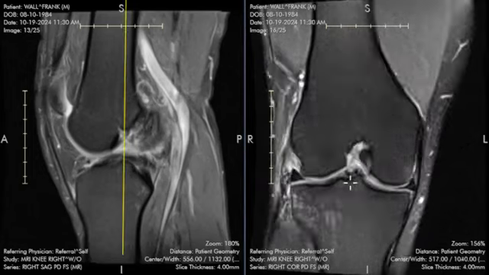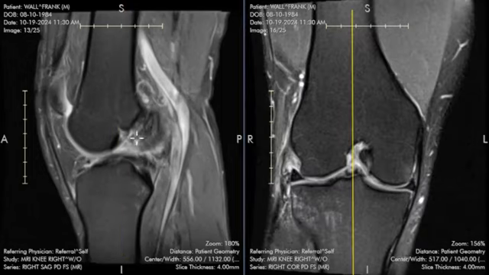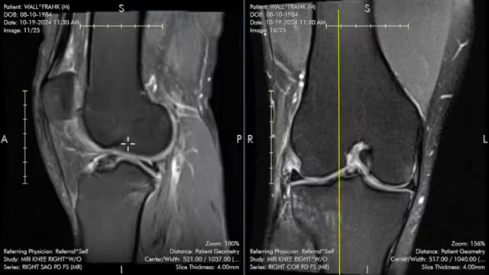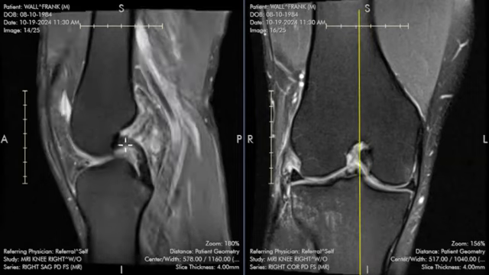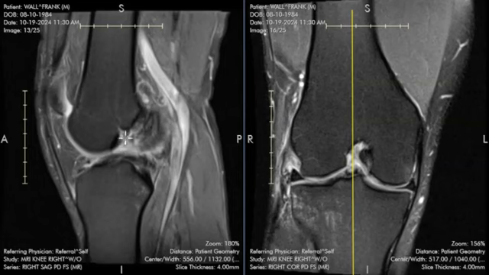So the first thing that I noticed on your exam is that there is a complete tear of the ACL. The companion ligament to the ACL is this. This is the PCL. Just note its thickness, its level of darkness that goes through it. Imagine something similar should be right here, but this heterogeneous signal on the MRI is consistent with a complete tear.